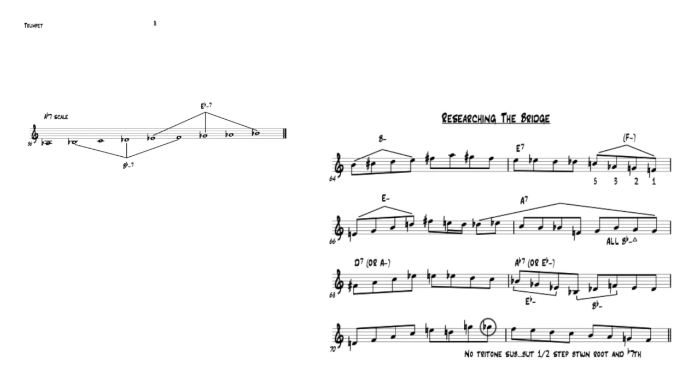In the 6th bar of the bridge, we are using the tritone substitution of A minor 7 and E flat minor. In this example, to make life easier, I'm showing 2 triads. The first one is an E flat minor descending, and the second one is a B flat minor ascending. These are all notes in an A flat 7 chord.